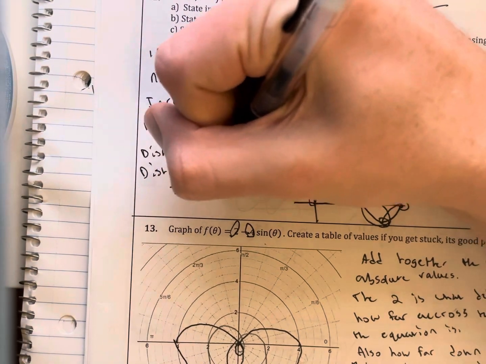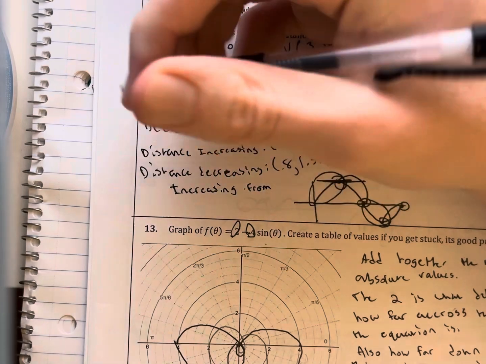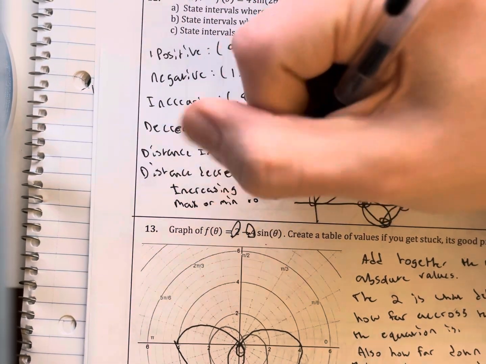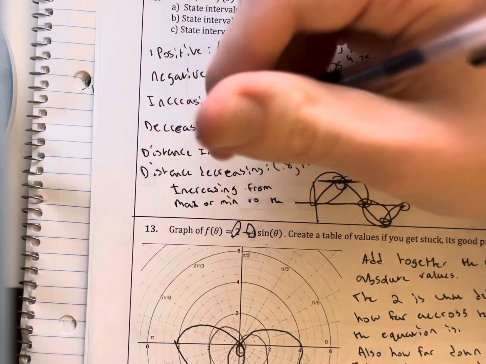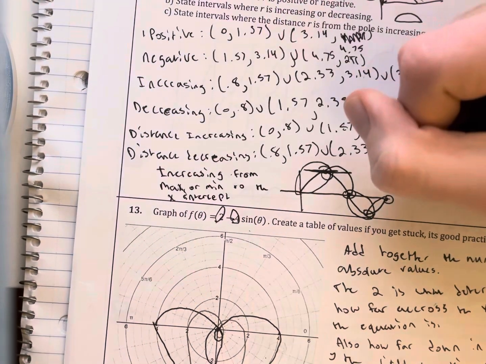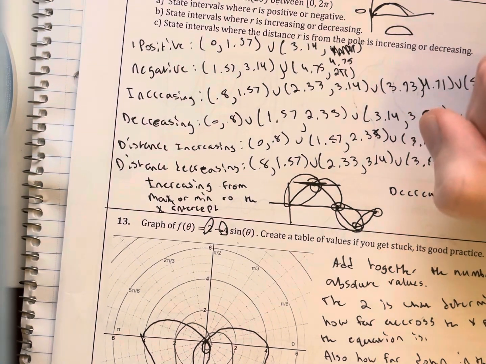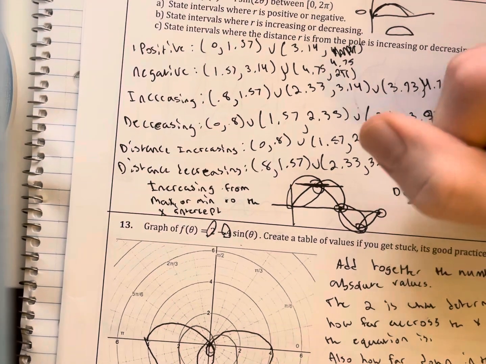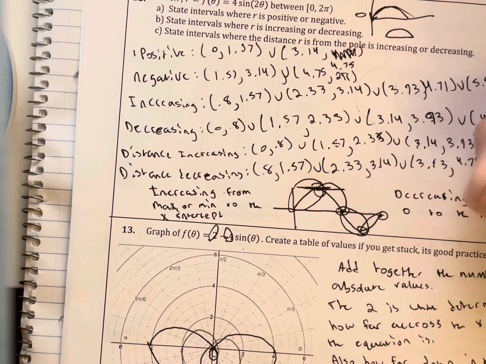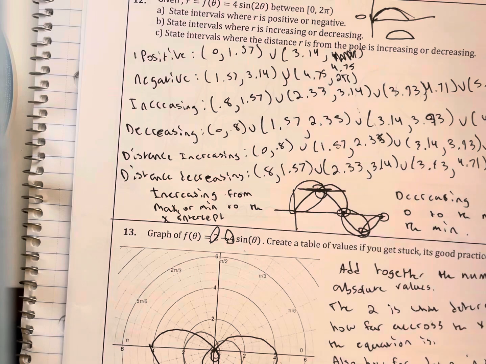Increasing from max or min to the x-intercept. Decreasing from 0 to the max or the min. Okay, that's all I have to remember for this.